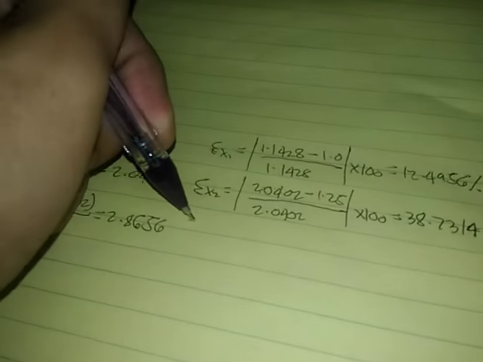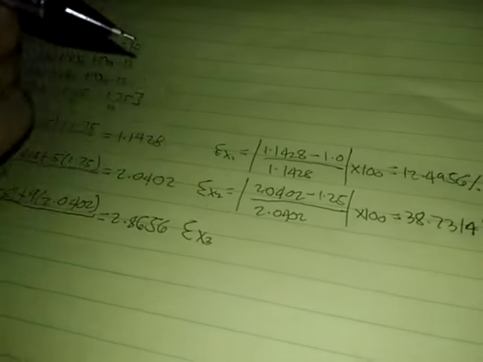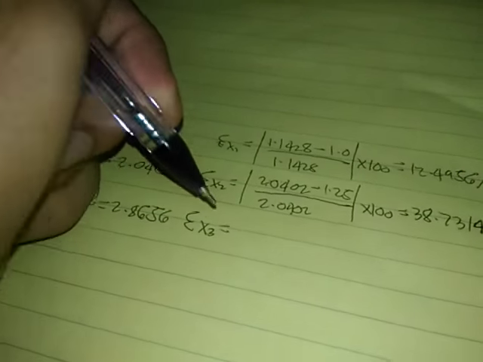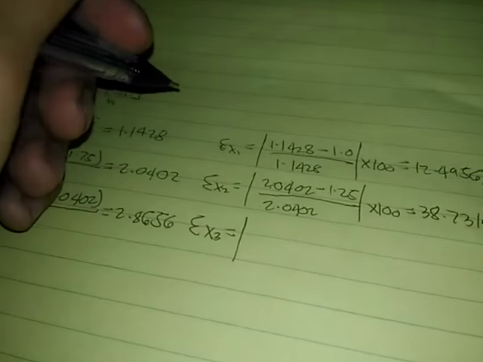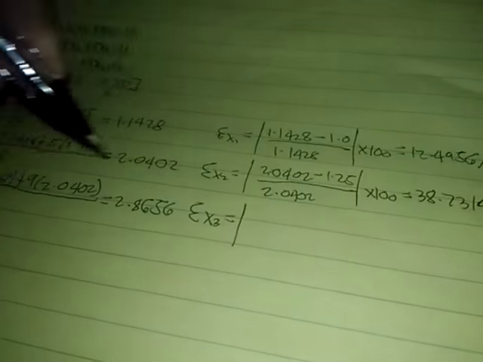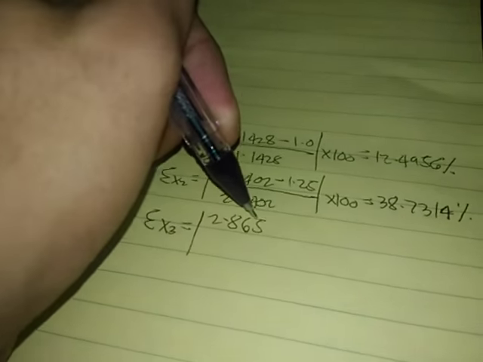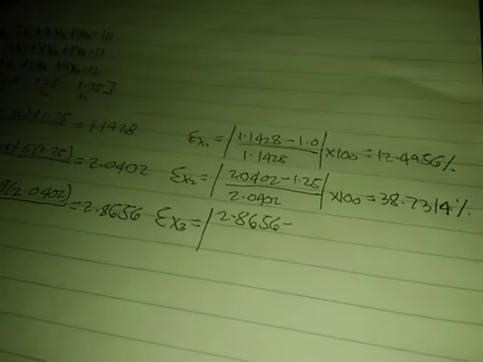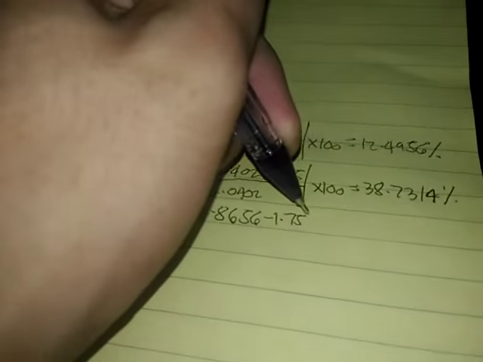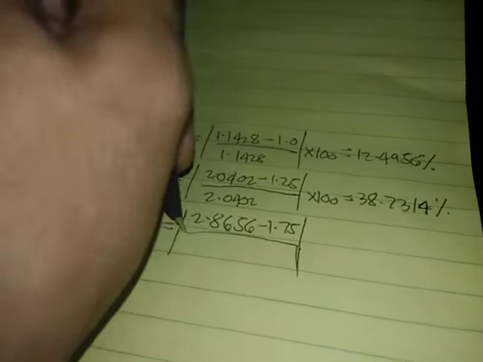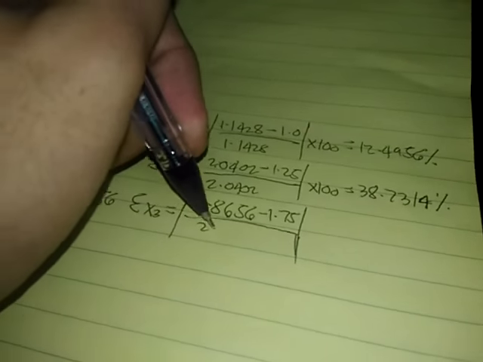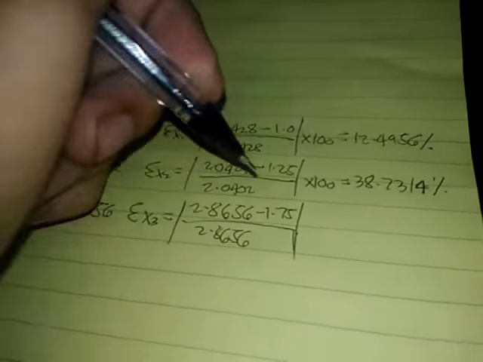So last, ex3 is equals to absolute value ng 2.8656 minus 1.75 all over 2.8656 times 100.